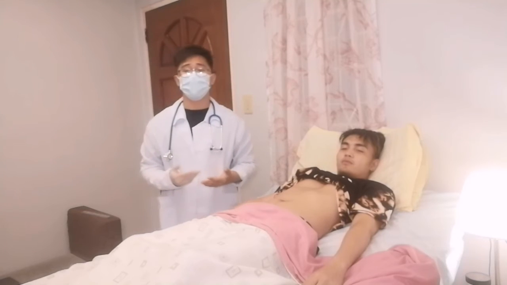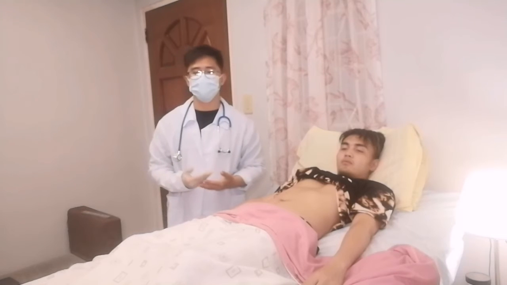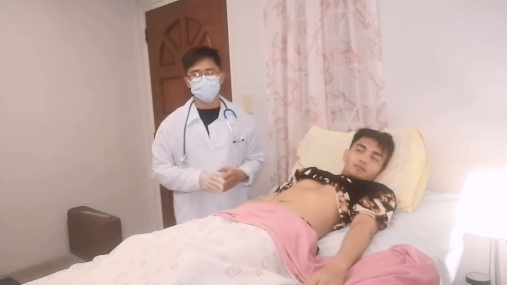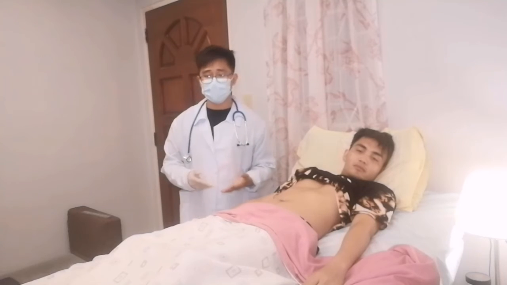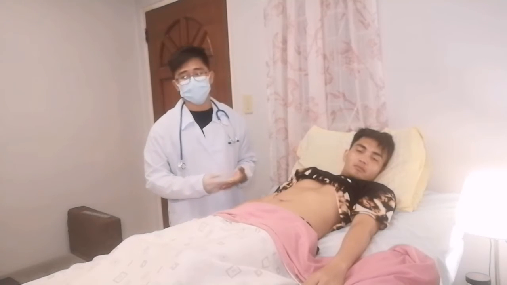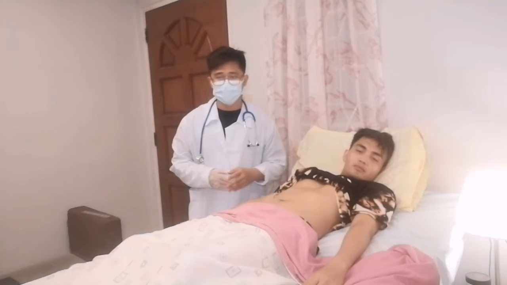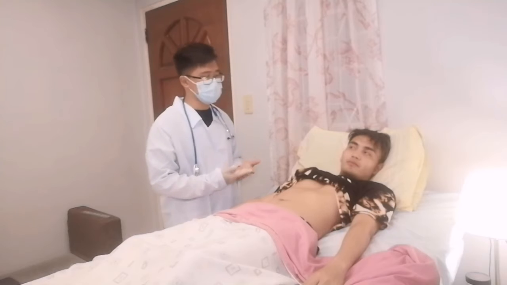This is to detect areas of tenderness and or muscle guarding. So in palpation of the liver, we're going to palpate the liver, and this is to detect enlargement and tenderness. There are 2 methods. The first method is the standard palpation. In standard palpation, we're going to place the patient in supine position.